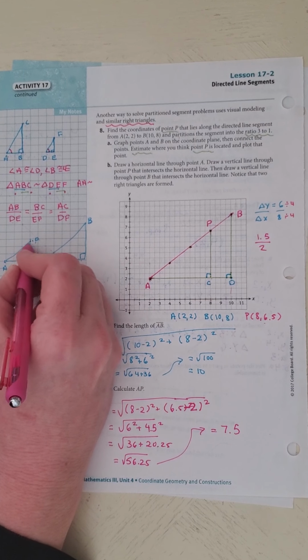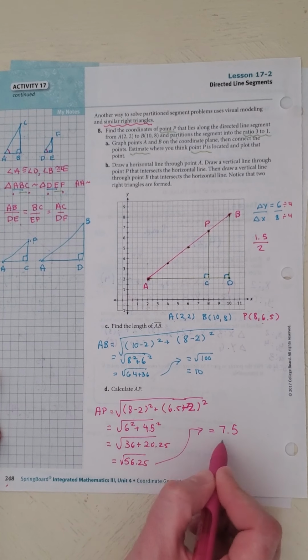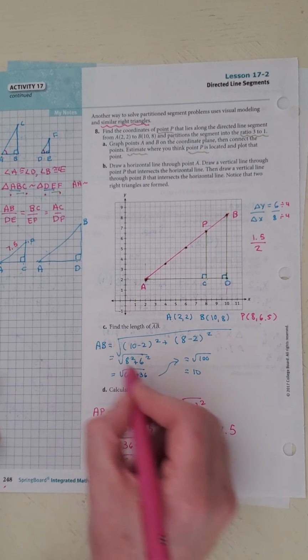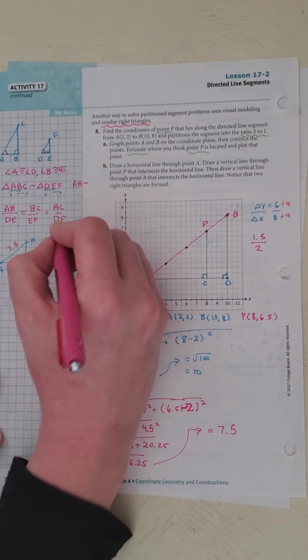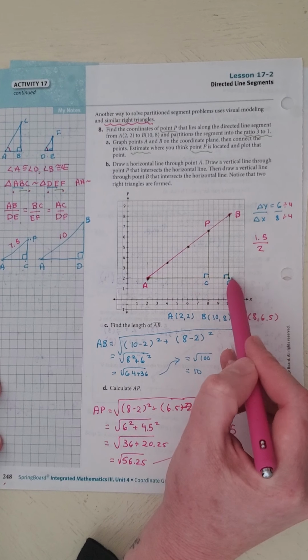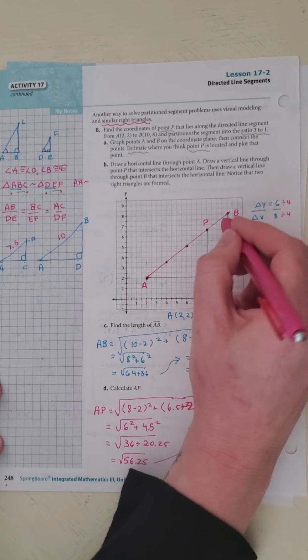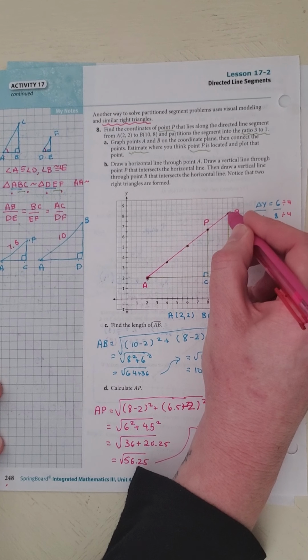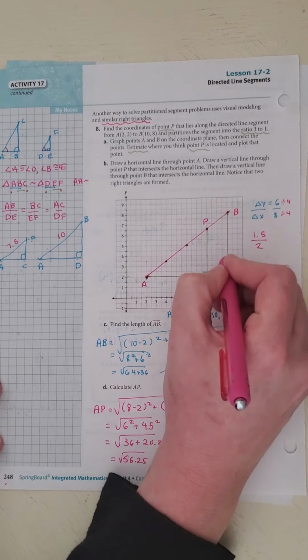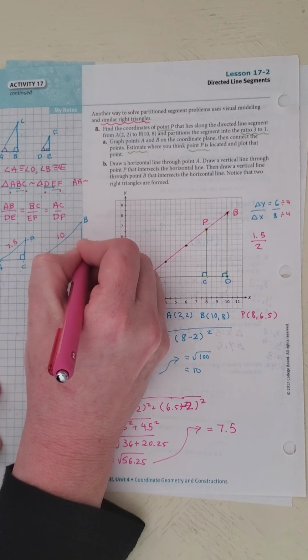So what we found was that AP is 7.5, and AB is 10. And then I know that the distance from B to D is from 8 all the way down to 2. So this is 6 units.